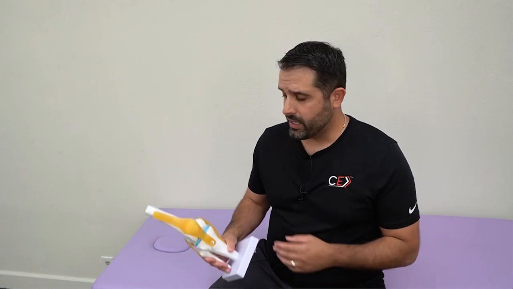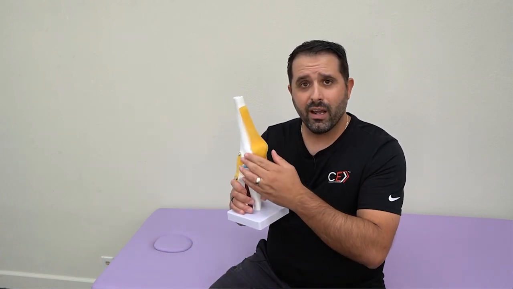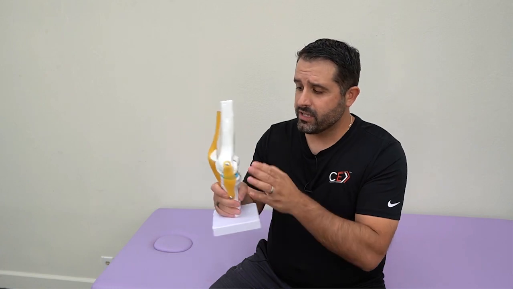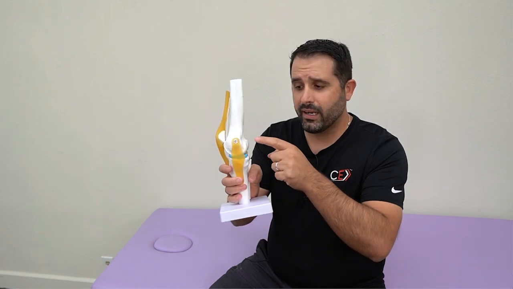So if you have quadriceps avoidance, if you have knee pain and you're walking with a stiff knee walking pattern, you probably want to know why it happened. So there are a few reasons that commonly cause this type of walking pattern. Number one is you have swelling in and around your knee joint. So this is your knee joint here, this is the front, this is the back.